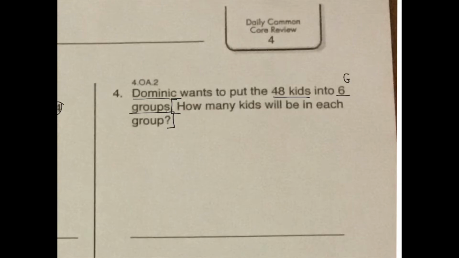I know because I have groups, I either need to be doing multiplication or division, because that's when I deal with groups. So let's see, 48 kids, well, that's the total number of kids that are going into groups. So if I know the total, then that helps me narrow it down. I know that I'm going to have to do division. So I'll put a division sign next to my total. And then it asks how many kids will be in each group. I know that's IEG. That's what I'm trying to figure out.